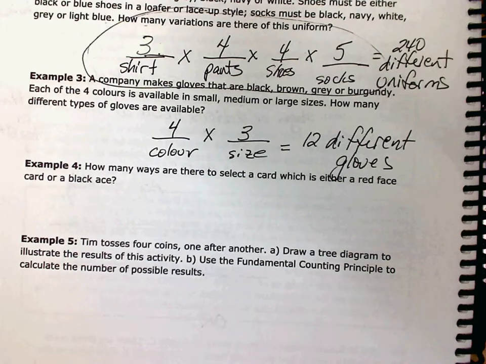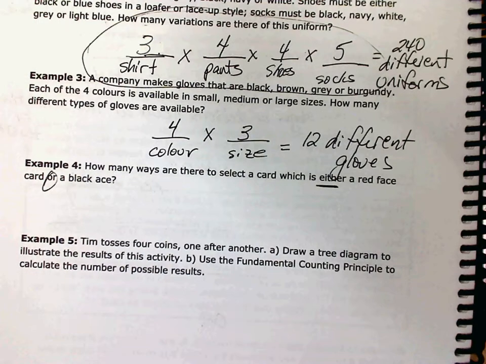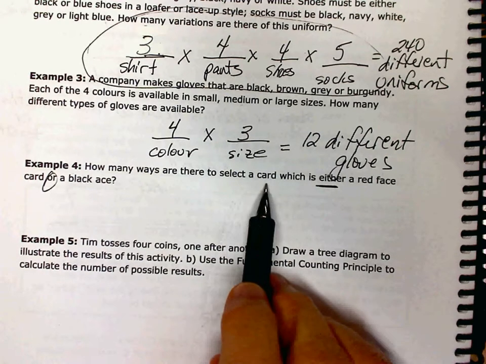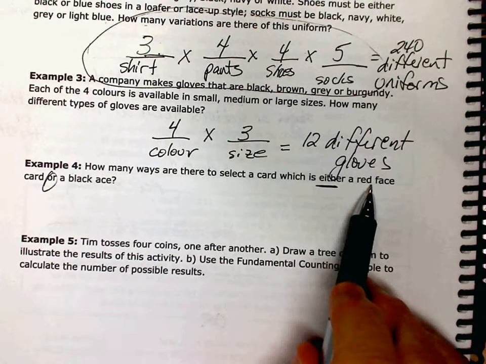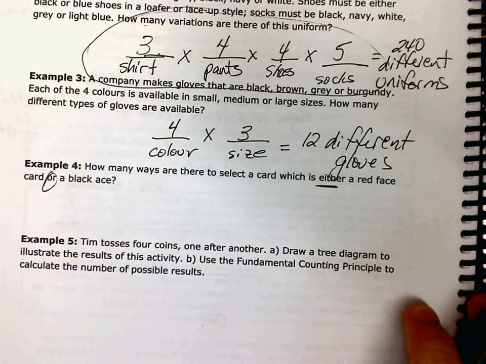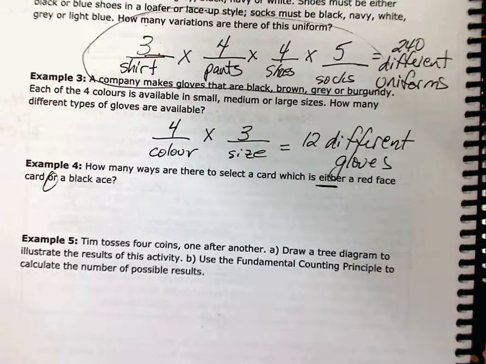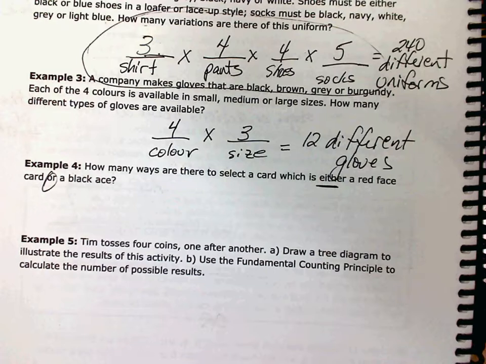How many ways? Oh, either or. That's a hint there that we're now using the additive counting principle. How many ways are there to select a card which is either a red face card? Now red face, if you're familiar with cards, do you know what the faces are considered to be?